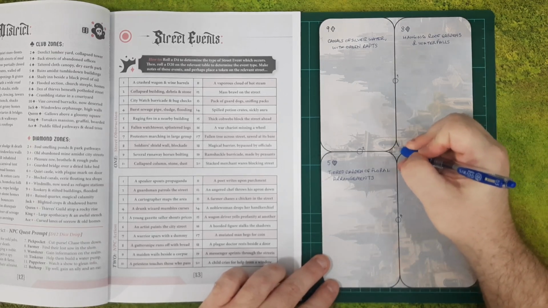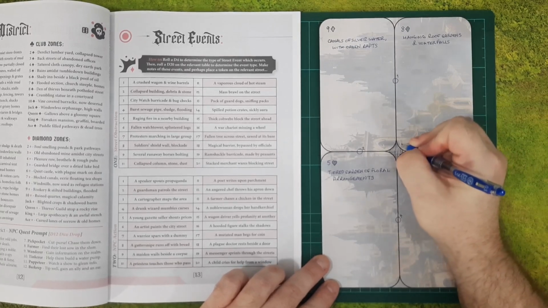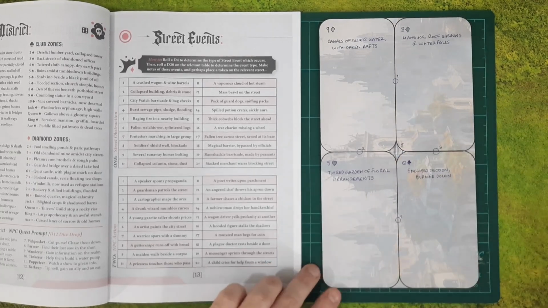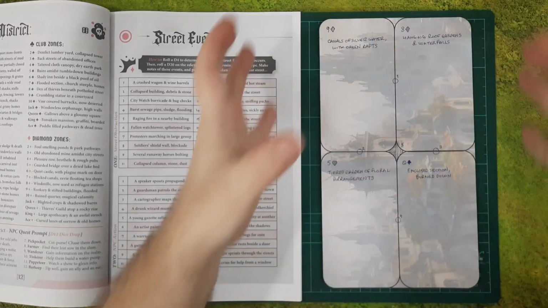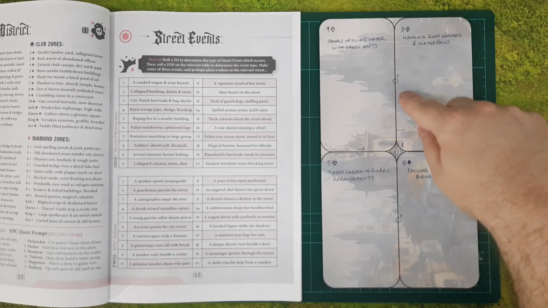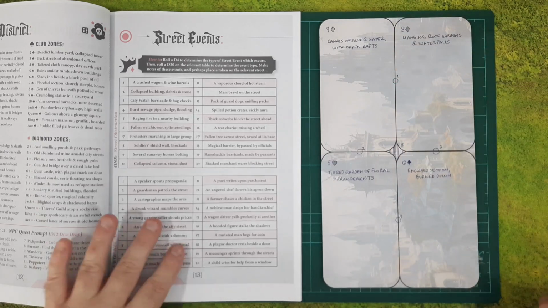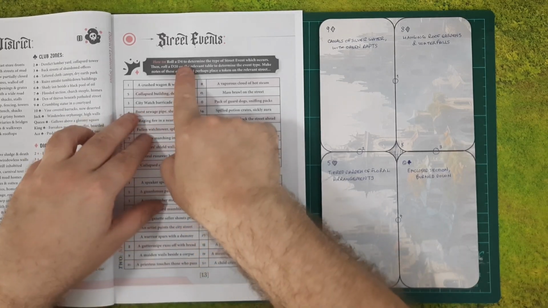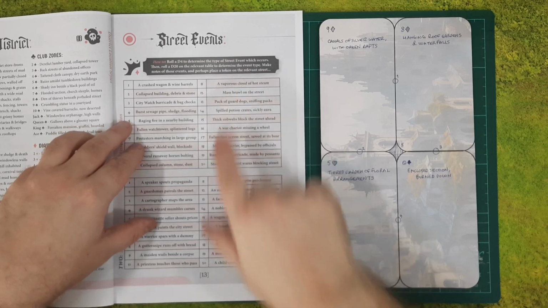So this I'll put as number 5. That's going to be the crossroad event, the main event that affects the whole district. But these are more specific to the area that borders the two areas. Right. Street events. Roll a d4 to determine the type, then roll a d20 to determine the event type. Okay.